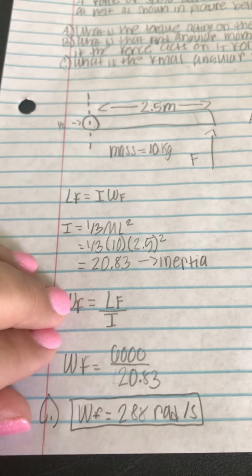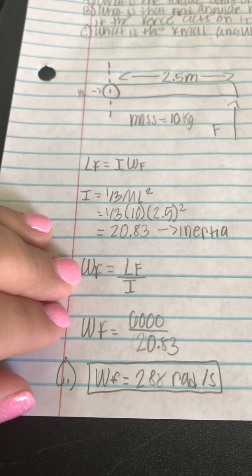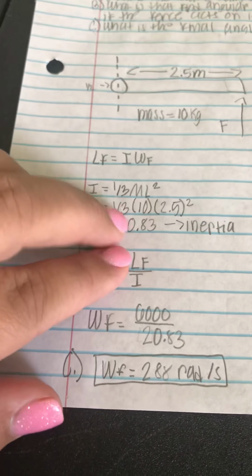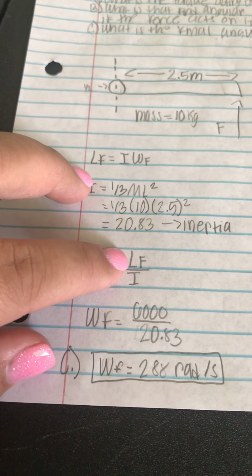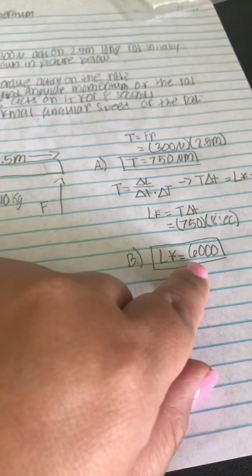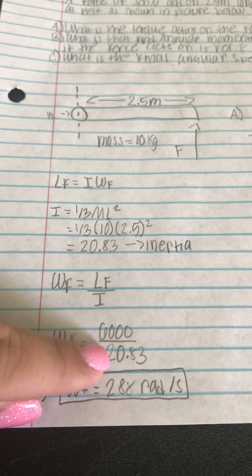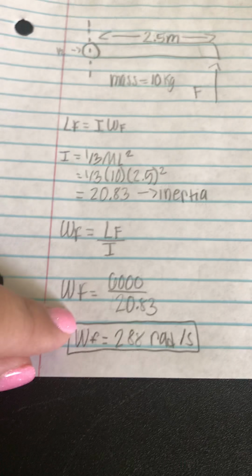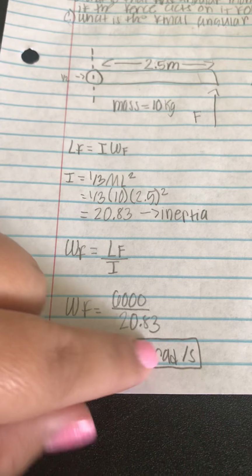So now we've got to figure out the angular speed. We're just going to plug in the final angular momentum, which is 6,000 that we got right here, divided by the inertia, which is 20.83, which gives us an angular speed of 288 radians per second.